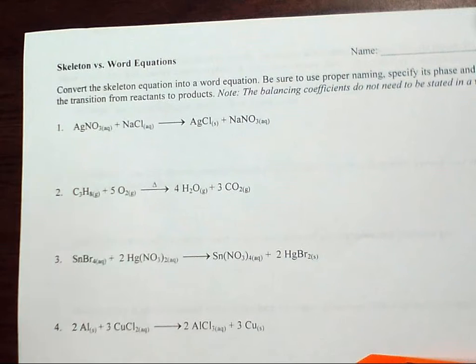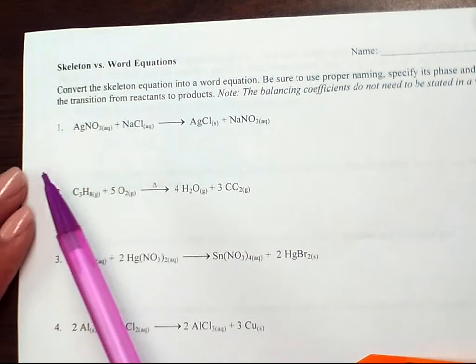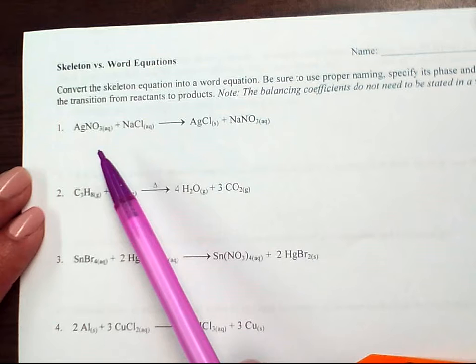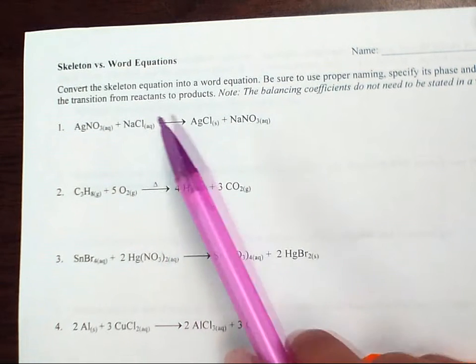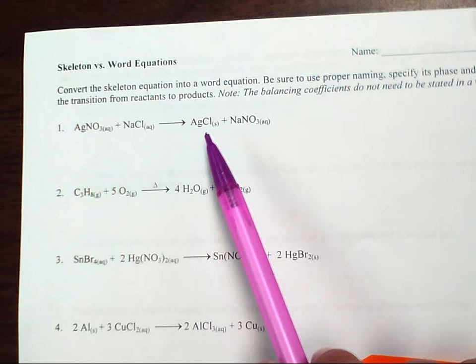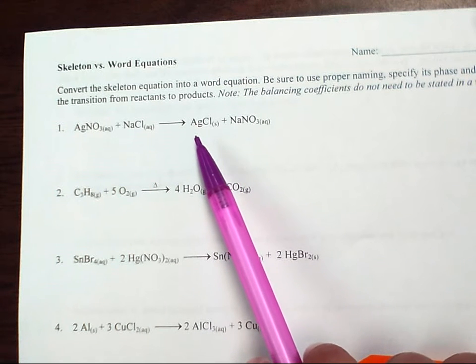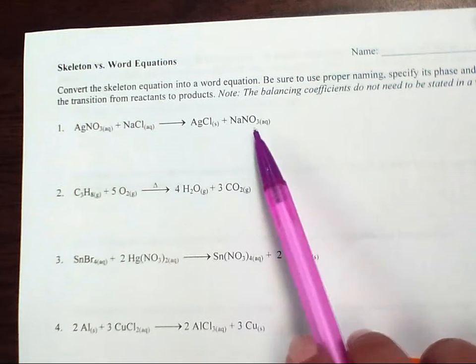So in this case, for number 1, I have a solution of silver nitrate, and it reacts with a solution of sodium chloride to produce solid, or you could say a precipitate of silver chloride and a solution of sodium nitrate.